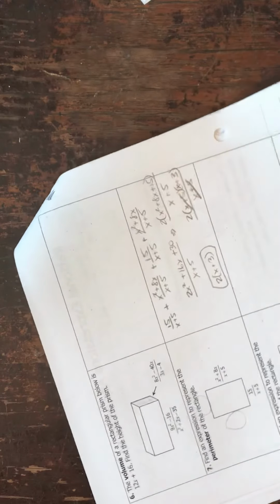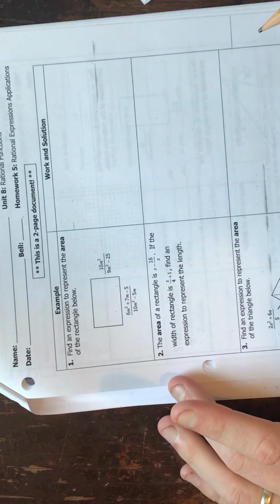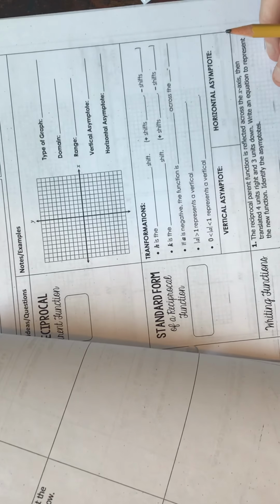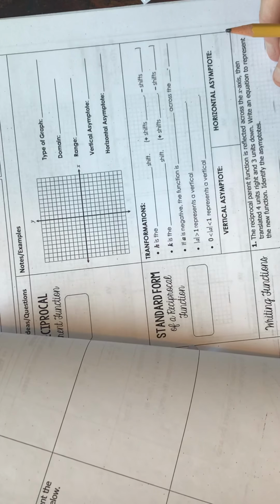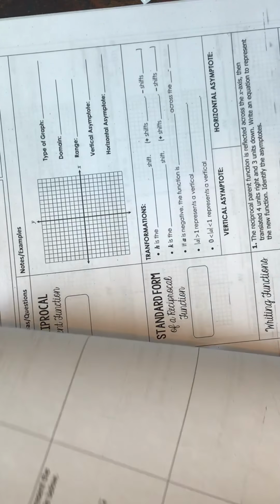Okay, so we're going to leave it at that for today. What I want you to do to practice, there's homework 5 has a few of these guys, and let's have you try out numbers 1, 3, 4, and 6.